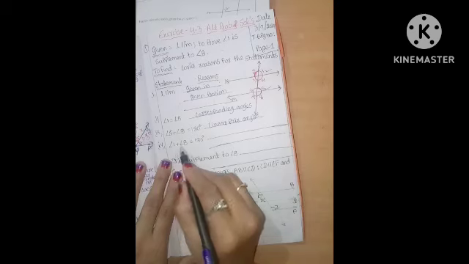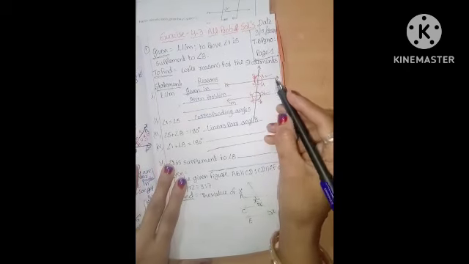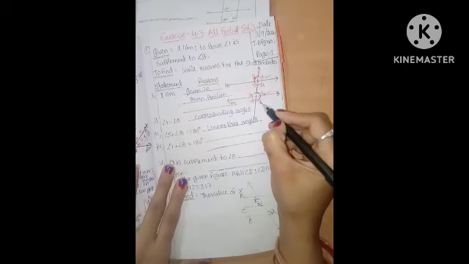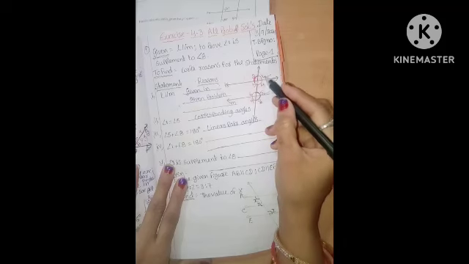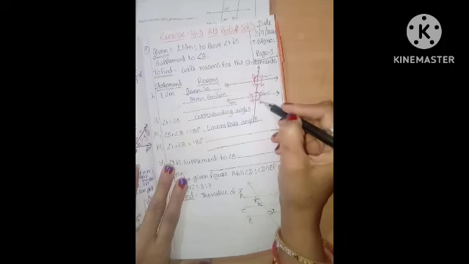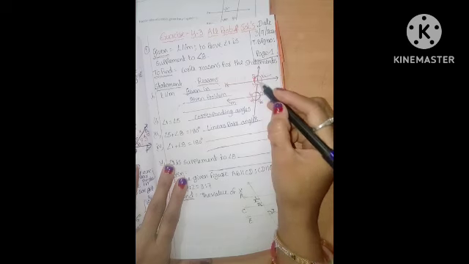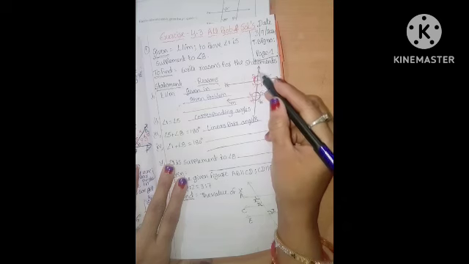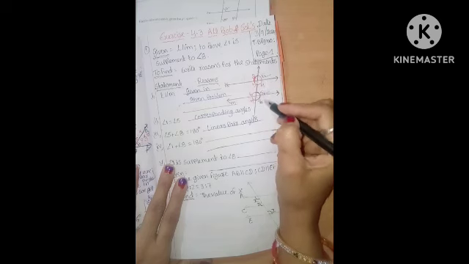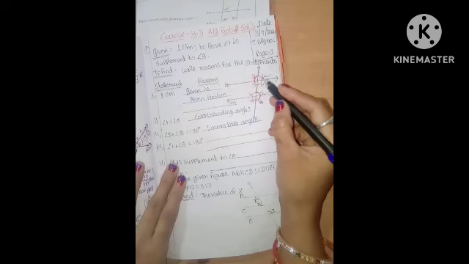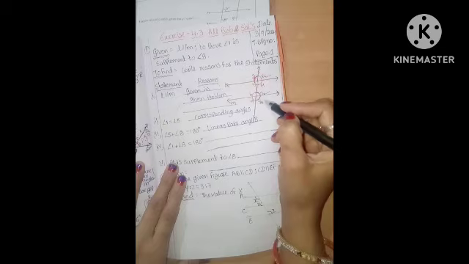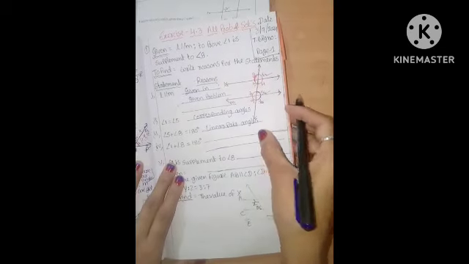Next, the fourth one: angle 1 plus angle 8 equal to 180 degrees. What about these two, Gagan Sai? Are these exterior angles or interior angles? Exterior angles on the same side of the transversal. Is it the same side of the transversal? Yes. So exterior angles on the same side of the transversal are supplementary. You already know that.